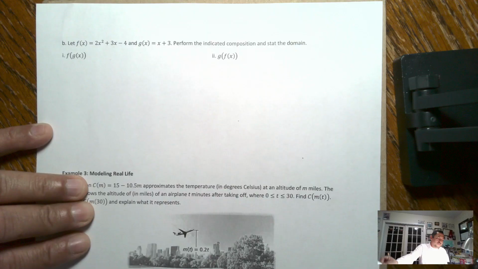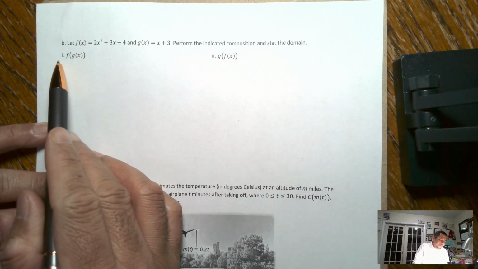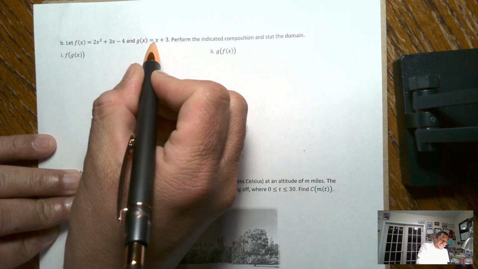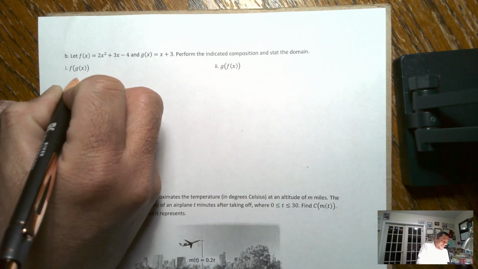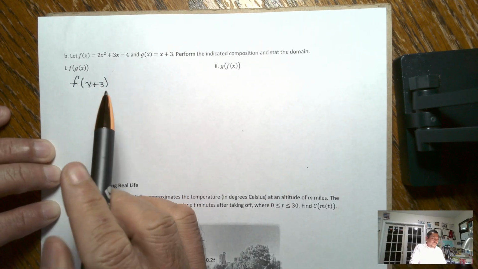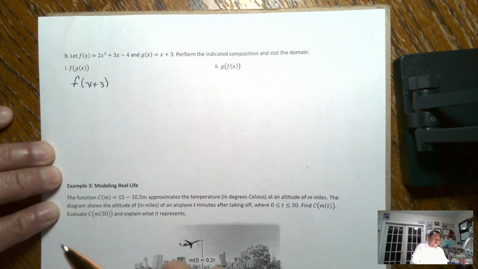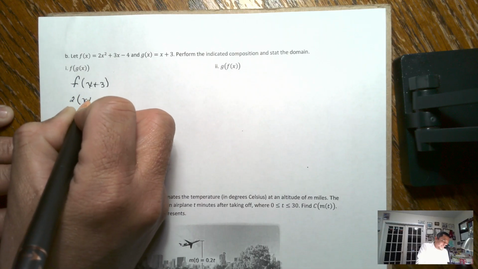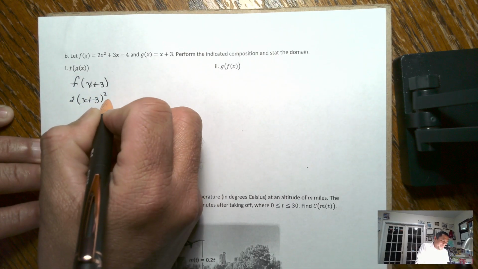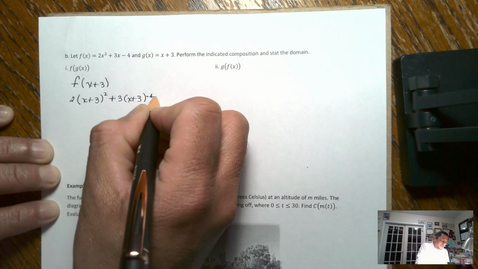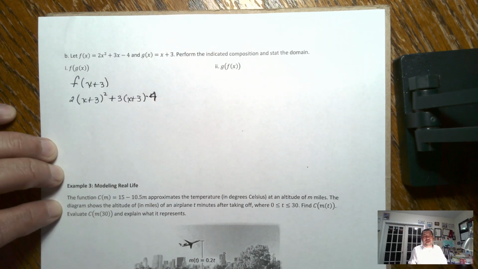We are going to perform the indicated composition and we are going to state the domain. Function number 1, I have f of g of x. See that g(x) is x plus 3? So I'm going to have f of x plus 3. Now remember that the function f is 2x squared plus 3x minus 4. So I'm going to have 2, in this case, (x plus 3) to the second power plus 3 times (x plus 3) minus 4.